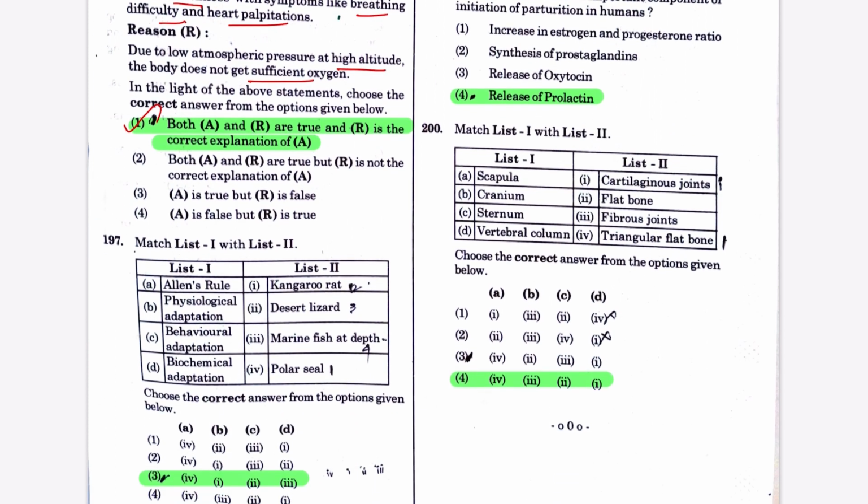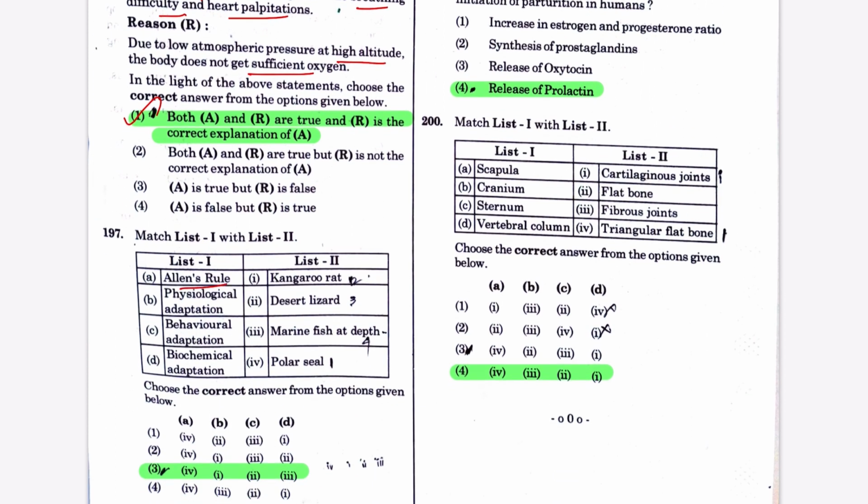Okay, right. So 197, we know Allen's rule: animals present in the colder climatic regions will have short limbs and ears to prevent heat loss, right? Since I have told colder conditions, you can see polar seal is there. So A4. And physiological adaptation, kangaroo rat, where they will use a very small amount of water, and also they will oxidize fat, and the water as their byproduct is used by them. Behavioral adaptation is the desert lizard, which, according to the sunlight presence or not, will either bury into the soil or bask in the sun.